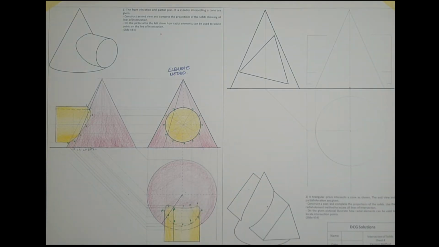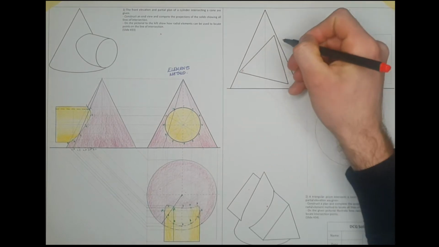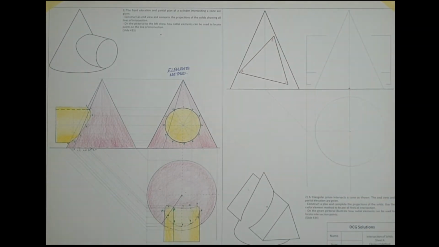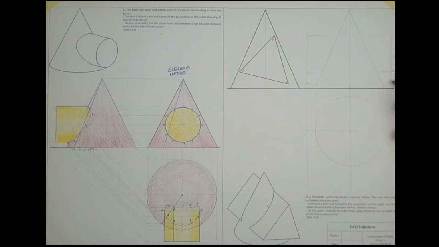Next up, I will label. I'll just call that point A, B and C, or edges A, B and C, I suppose. A being here, C down low, and B up top.